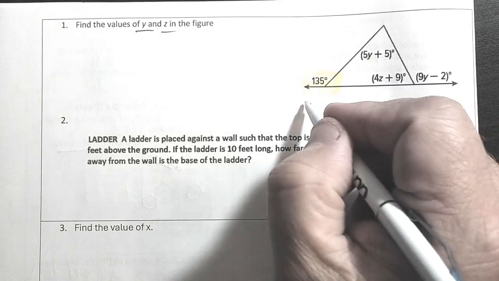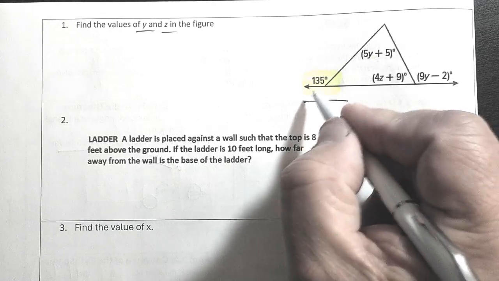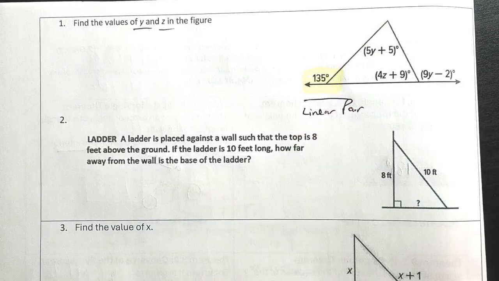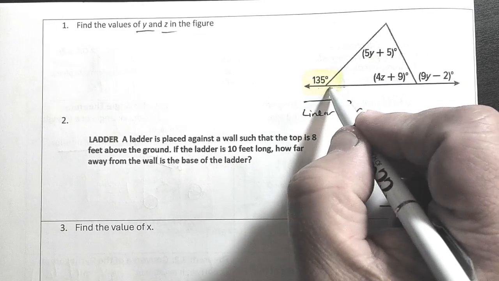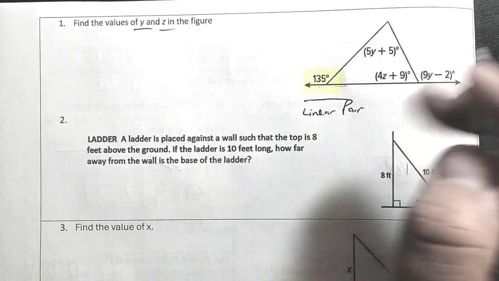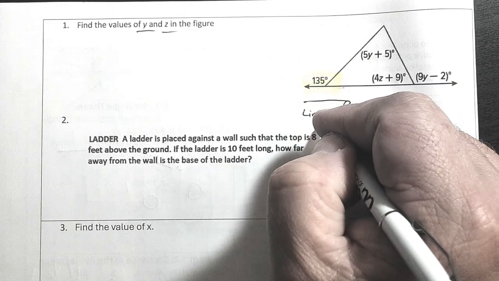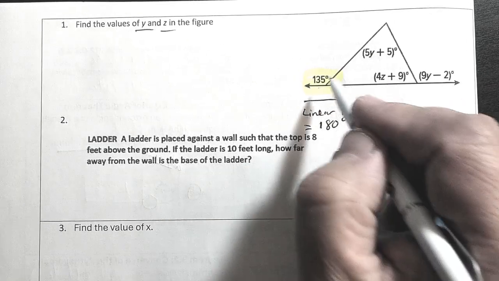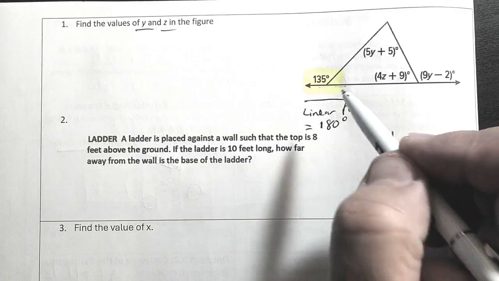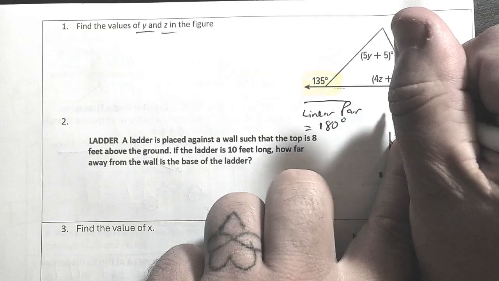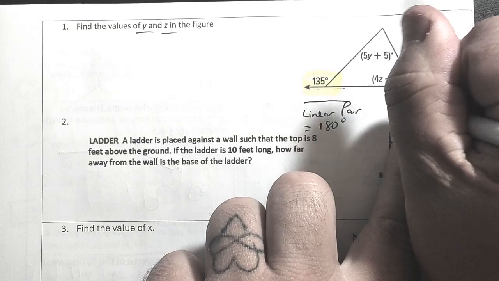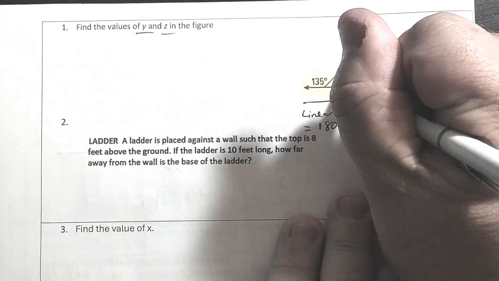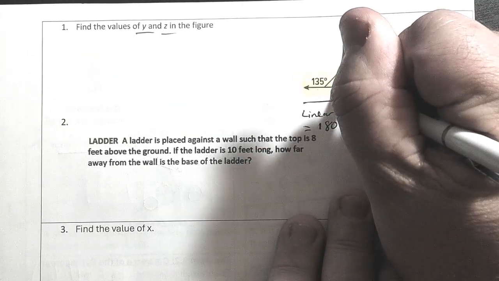But I'm highlighting this because this is a linear pair. So what is a linear pair? It is two angles that are created off one straight line. And what does a straight line equal? A straight line equals 180. So those two together equal 180. So over to the side, we're going to say 180 minus 135. And we're going to see that the answer is 45. So we know now this angle is 45 degrees.